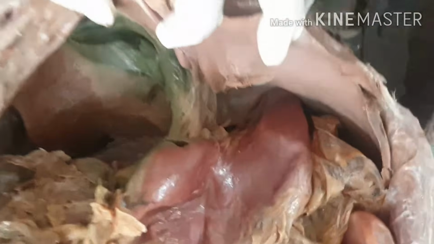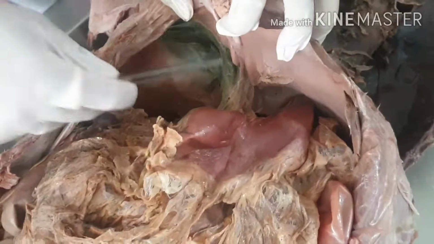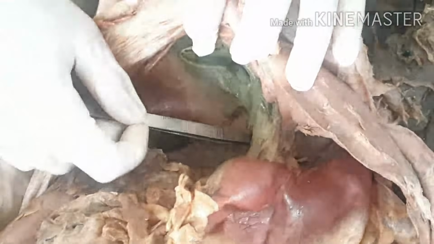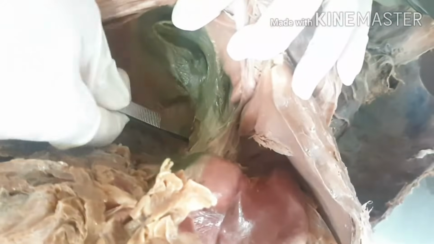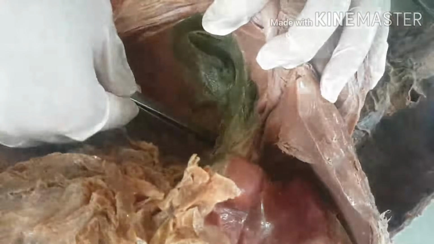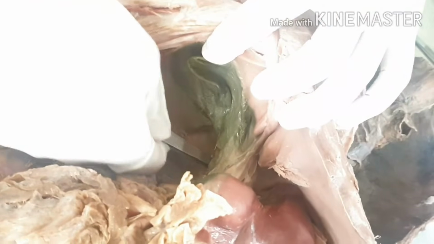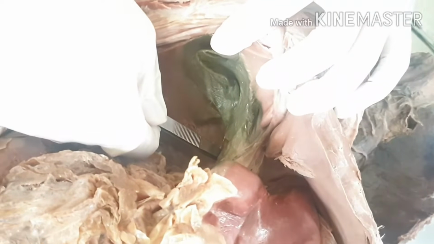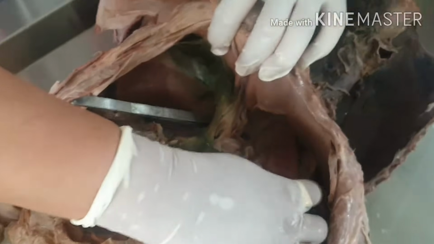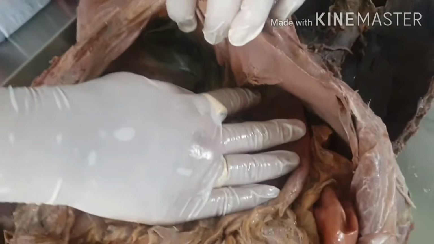Now if I take a probe and try to go posterior to the free border of the lesser omentum, this forceps has entered the epiploic foramen. You can see here I am entering the epiploic foramen, or the foramen of Winslow, and this foramen leads to the lesser sac. This lesser sac, as I said, is posterior to the stomach and the lesser omentum.